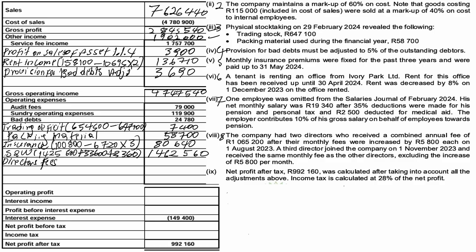On transaction number 8, guys, we are told that the company had two directors who received a combined annual fee of 1,065,200 after their monthly fees were increased by 5,800 each on 1st August 2023. A third director joined the company on 1st November 2023 and received the same monthly fee as the other directors, excluding the increase of 5,800 per month.